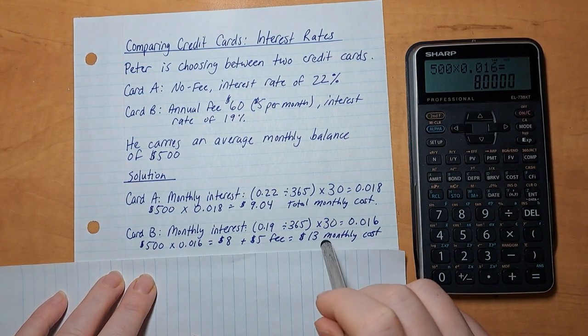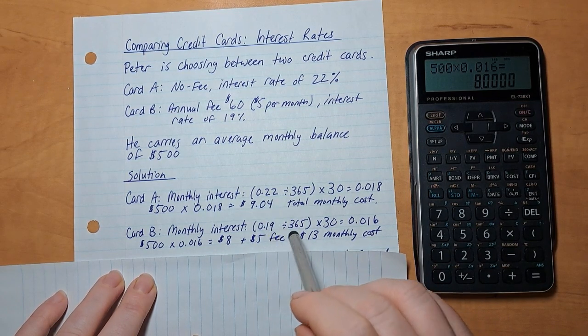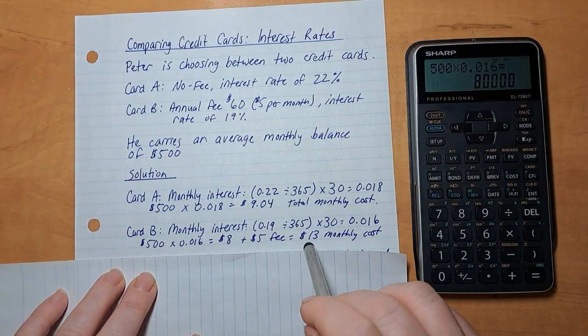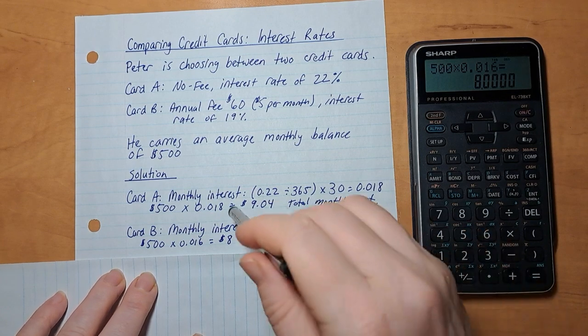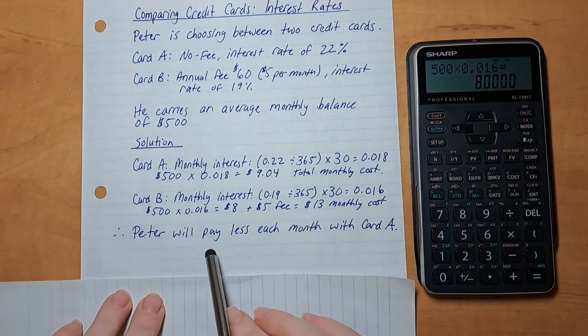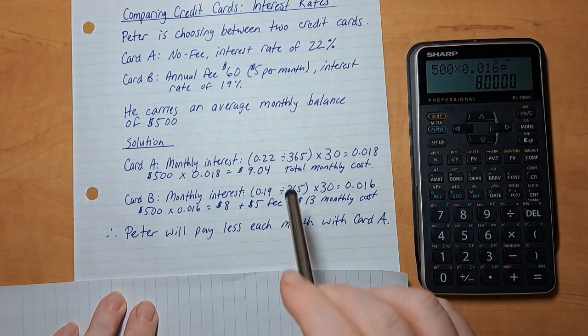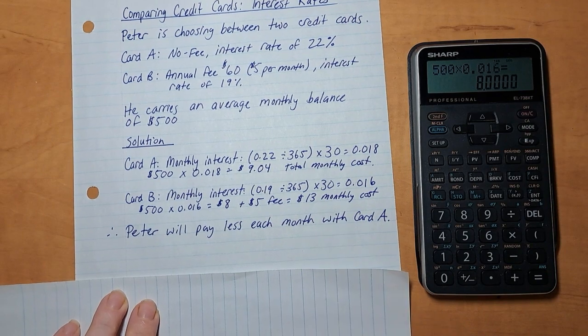So card B will cost him more than card A each month, even though it has a lower interest rate. The $5 fee that it's going to cost him each month outweighs the lower interest rate. So therefore, Peter will pay less each month with card A. Again, because it costs him $9 compared to $13 for card B.